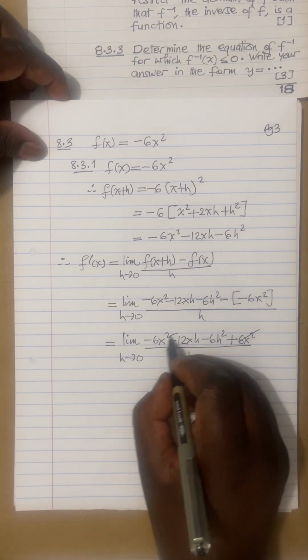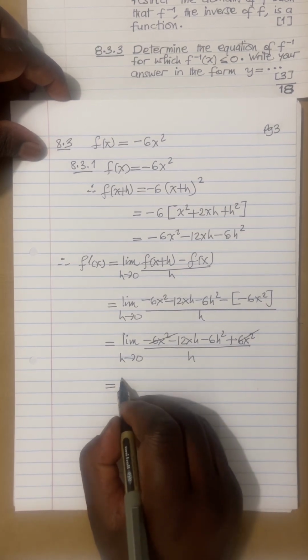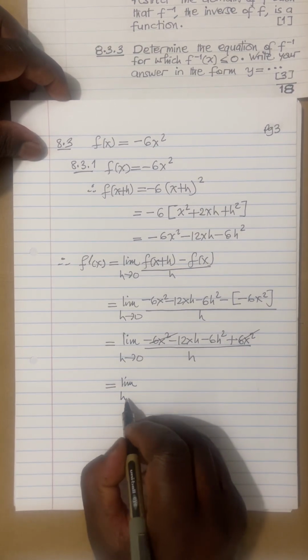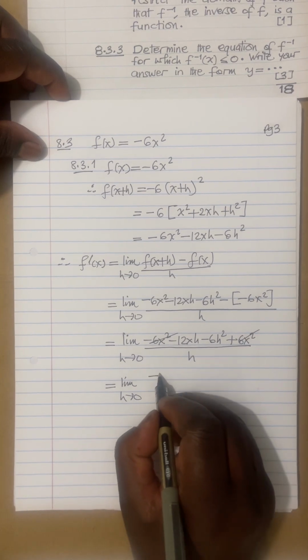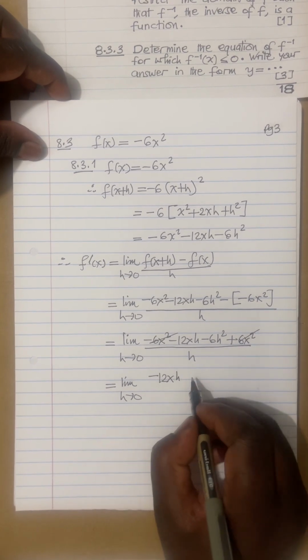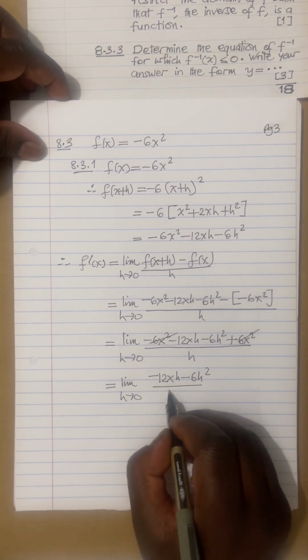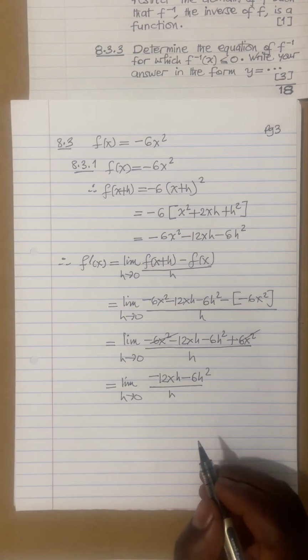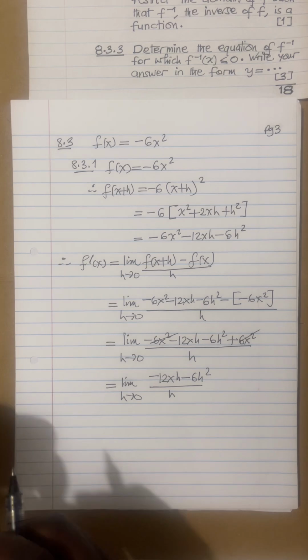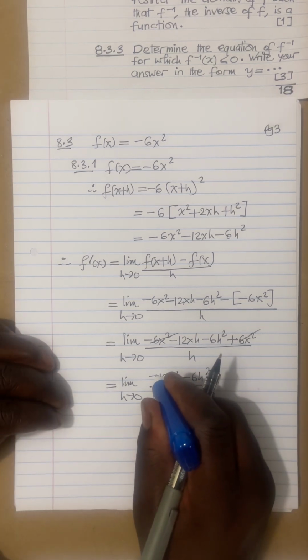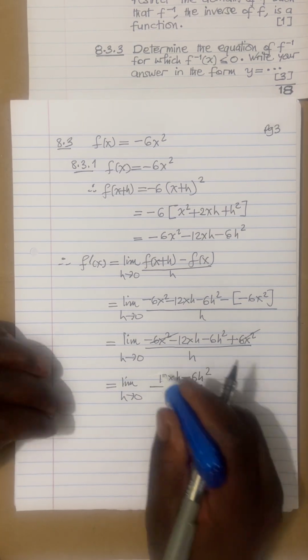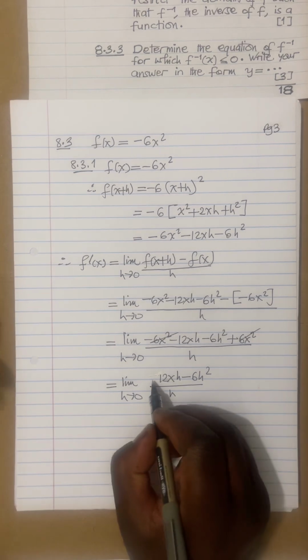You see that these cancel. What is our next step? Limit as h approaches 0 of minus 12xh, and then we have minus 6h squared all over h. Now I'm going to write this minus sign a little lower here. It's a bit too high for my liking. I'm going to write it there.